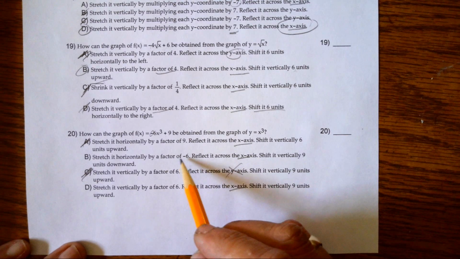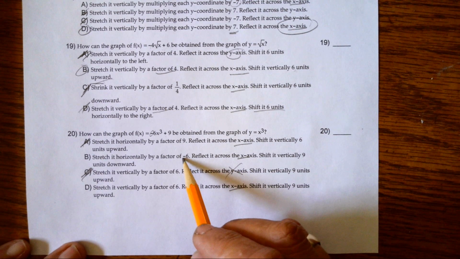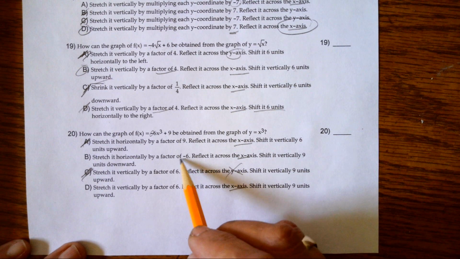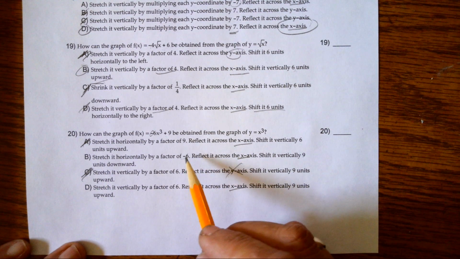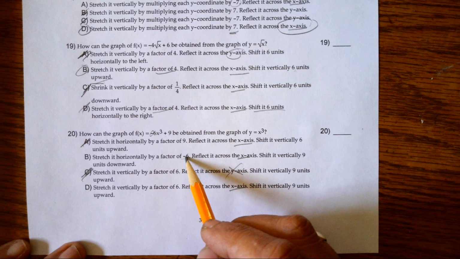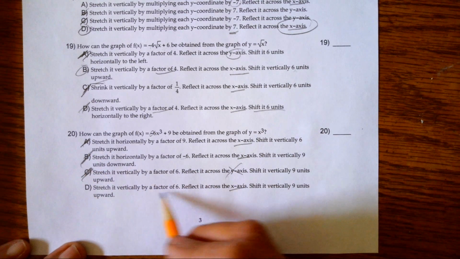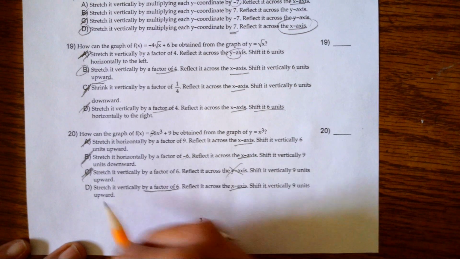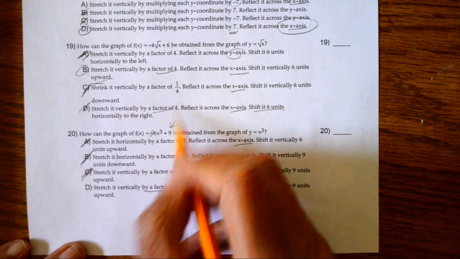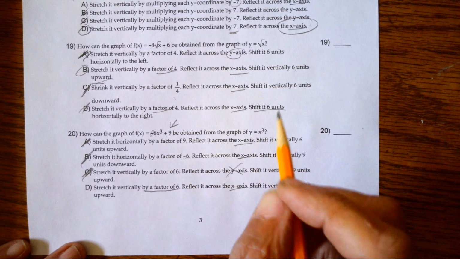And what does this guy say here? Factor of minus. No, the minus and the 6. The minus sign is completely different from the 6. The minus told me to flip it across the x-axis. The 6 is going to stretch it vertically. And it's right here: by a factor of 6 across the x-axis and shift it up 9 units. Yeah, the positive 9 brings it up 9.